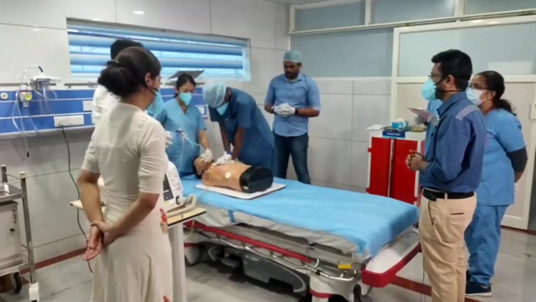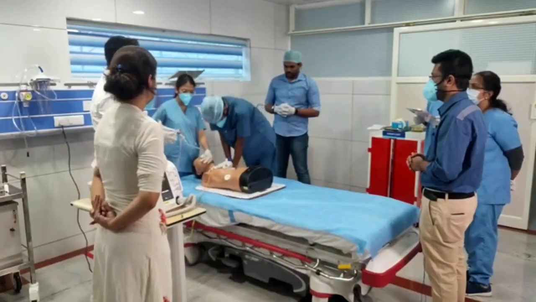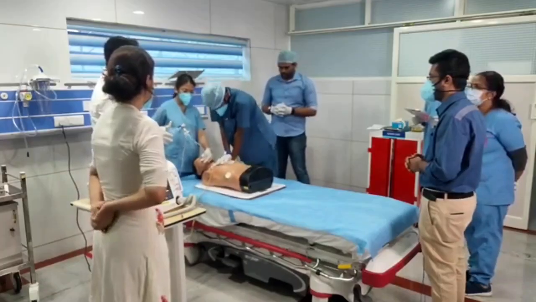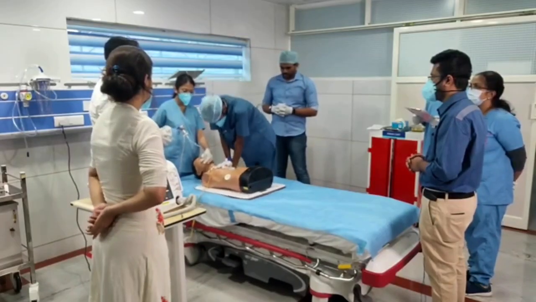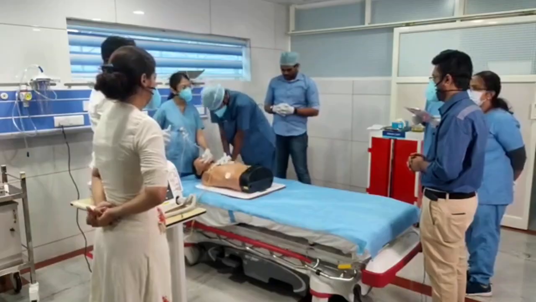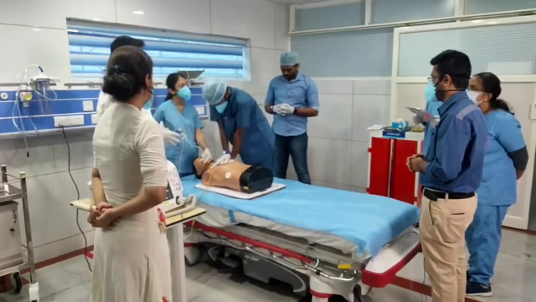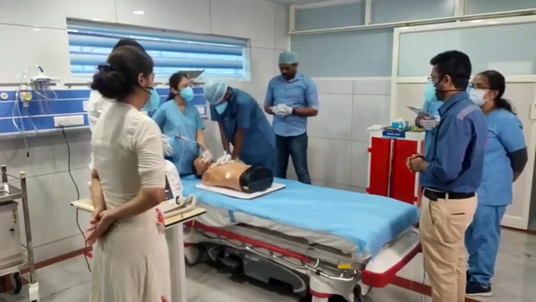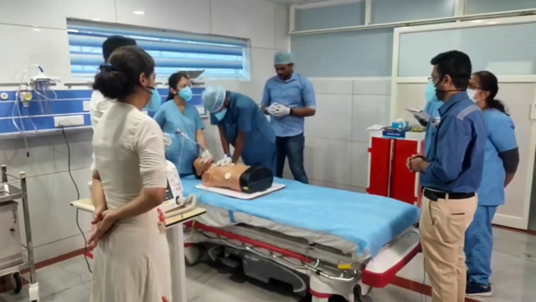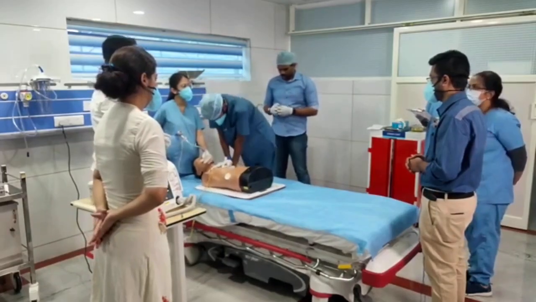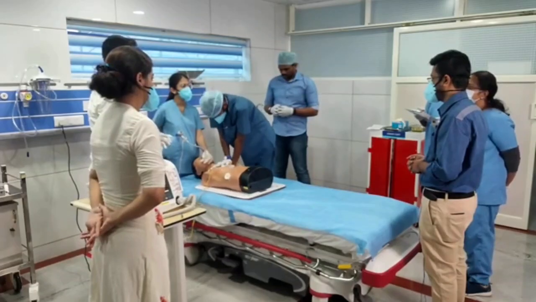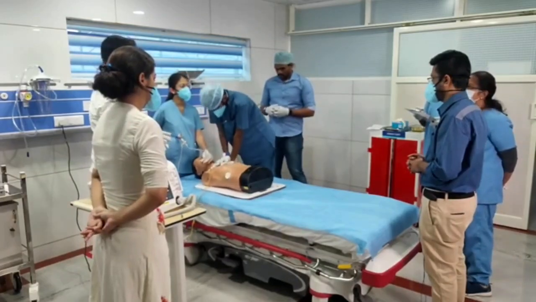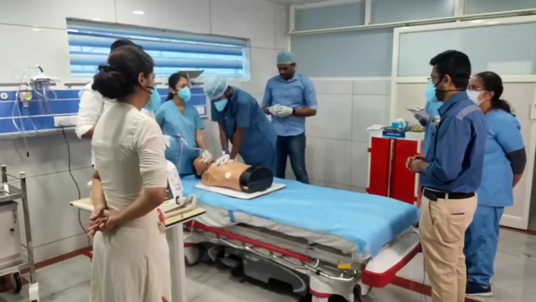Alright, ABG has arrived. ABG is showing a pH of 6.9, PCO2 is around 108, and PO2 is only 20. Lactate is around 15. So acidosis is there with hypoxia. Bicarb is hardly detectable. So hypoxia we have corrected with advanced airway placement. For the acidosis we can give 50 milliequivalents of bicarbonate IV stat, and we can also start the patient on IV fluid bolus of 20 ml per kg. Dr. Riaz, please administer.